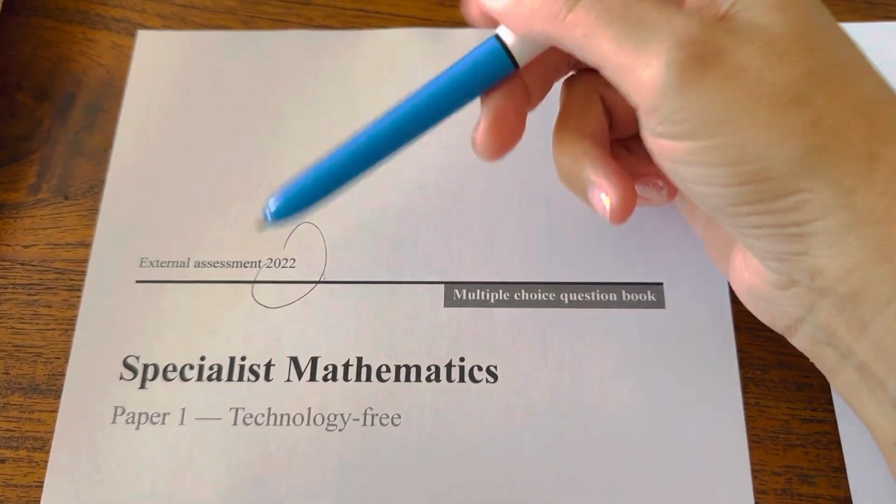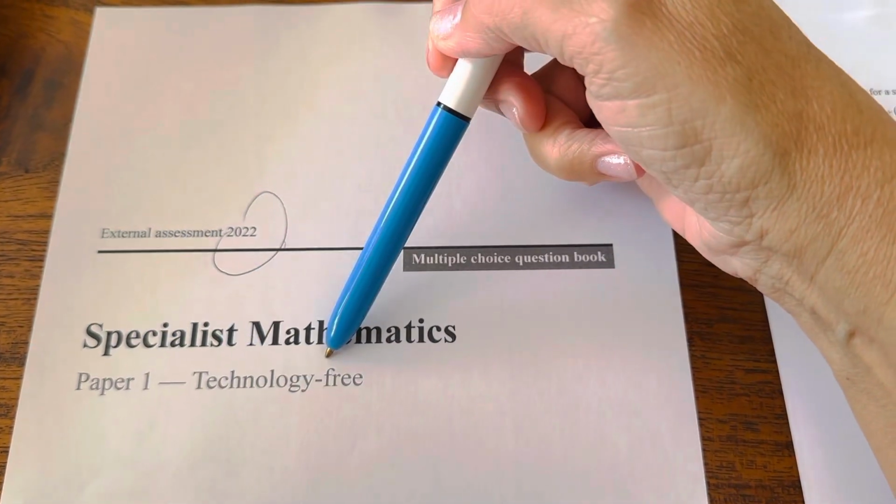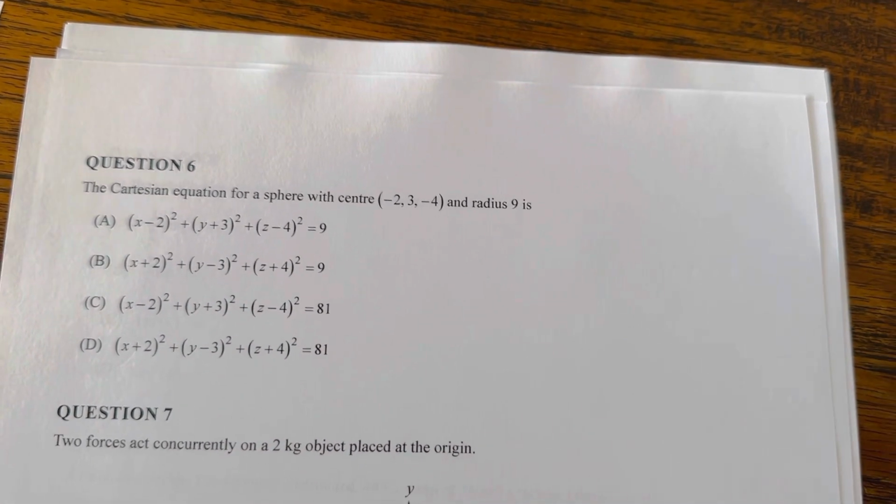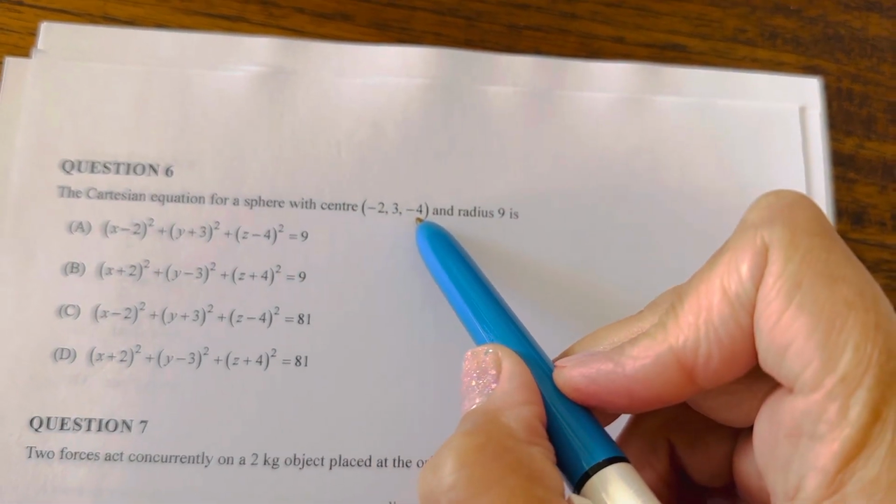Okay, the 2022 Specialist Exam, Paper 1, Tech Free. We're doing the multiple choice questions 6 to 10. Starting at question 6, we want the Cartesian equation of the sphere.